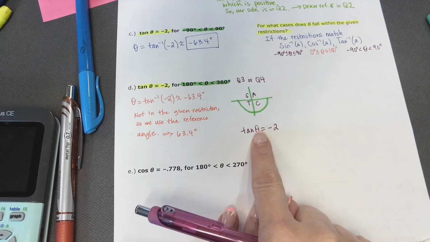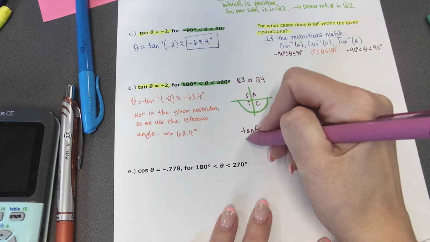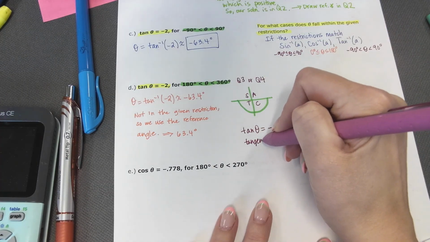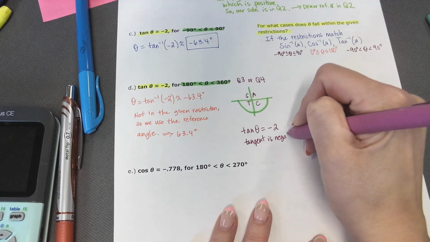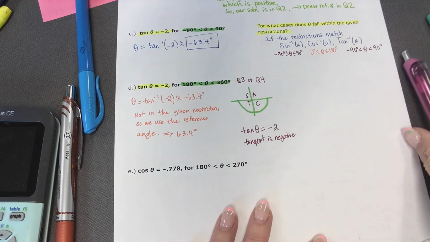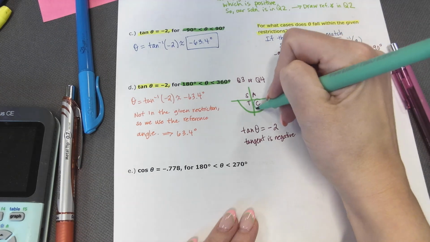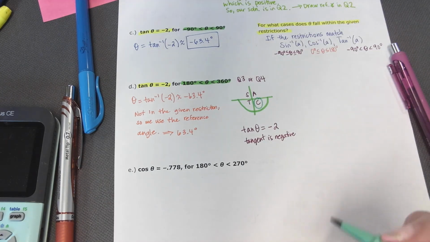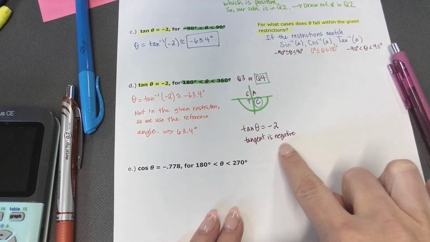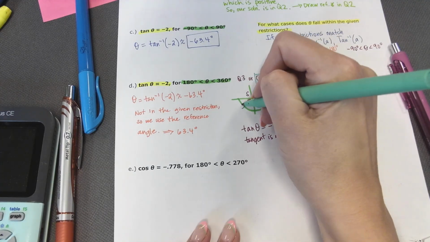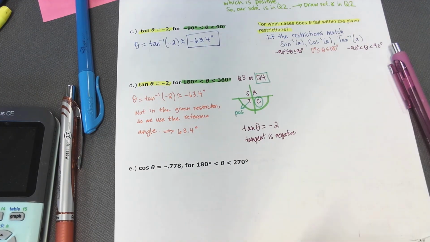But we're given that the tangent is negative. So we want to find where the tangent is negative, which means it's going to be in what quadrant? Yep, great. And if it was positive, yes, you would choose 3. So it's in quadrant 4 because your tangent is negative.